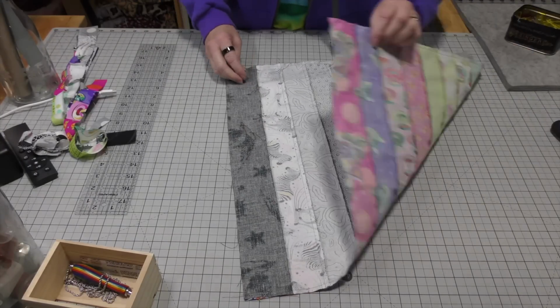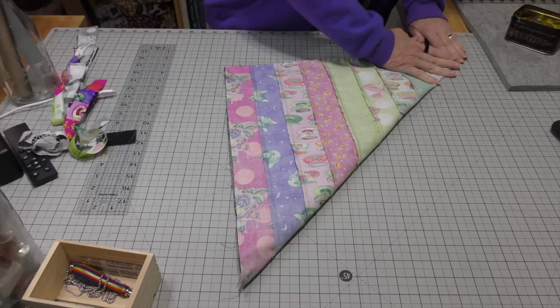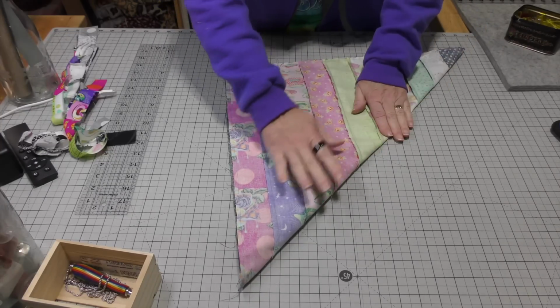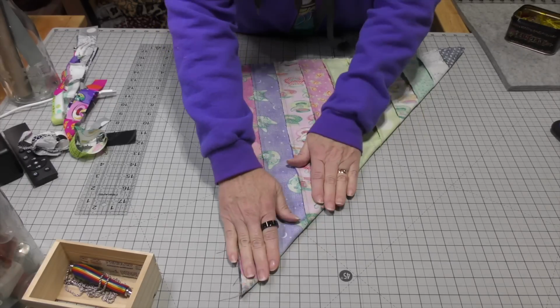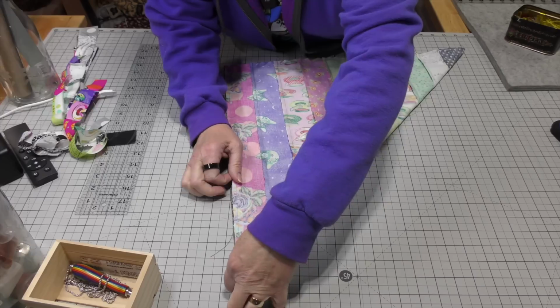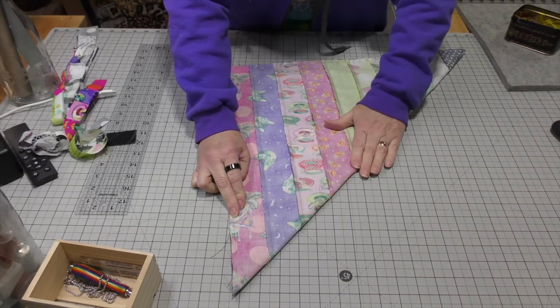Now what we are going to do is fold this over and kind of press it down, and then I am going to press it with an iron so that I get a crease that I can see.